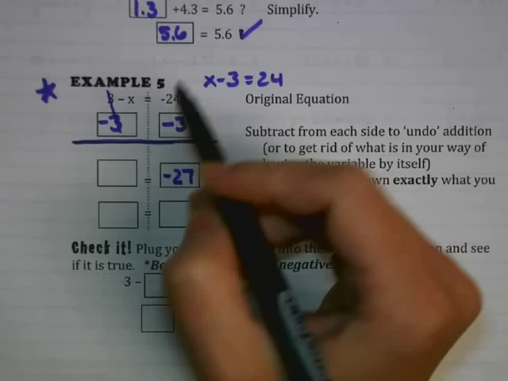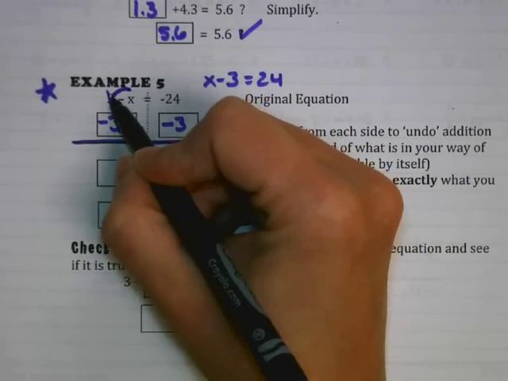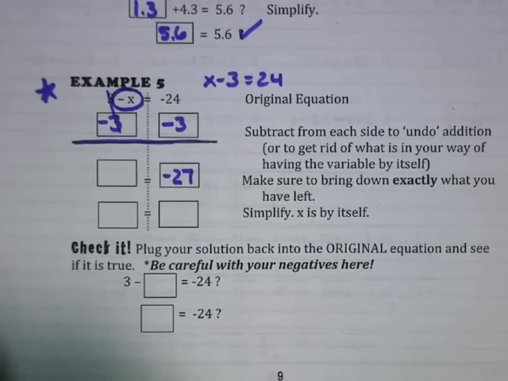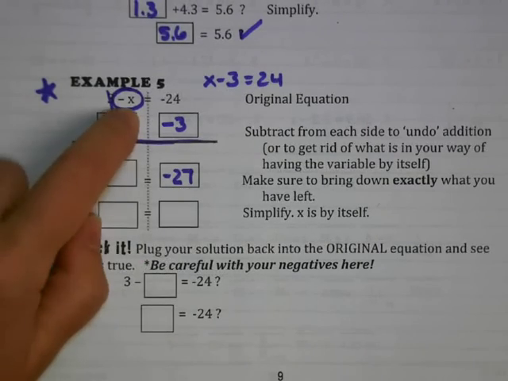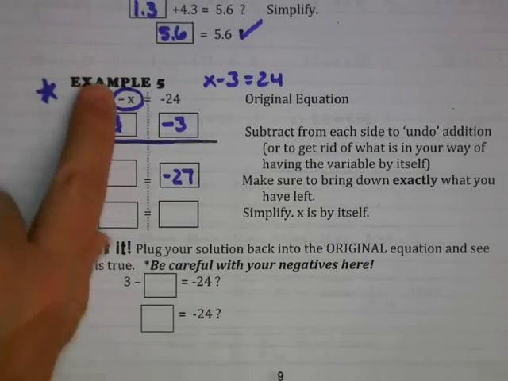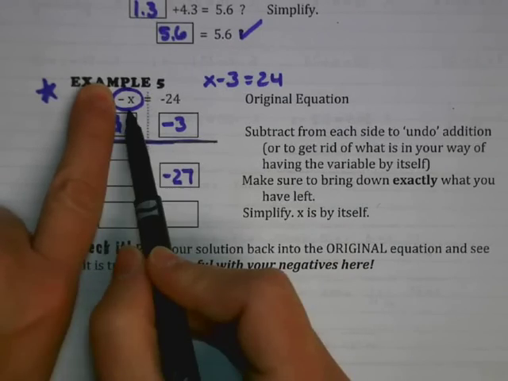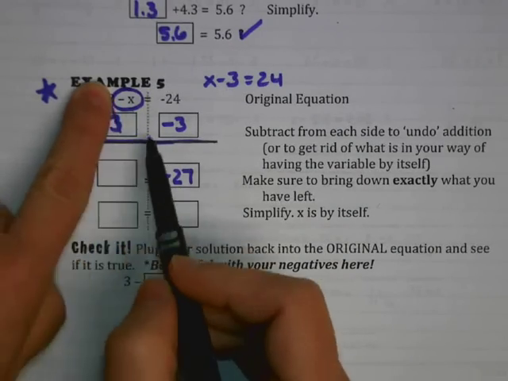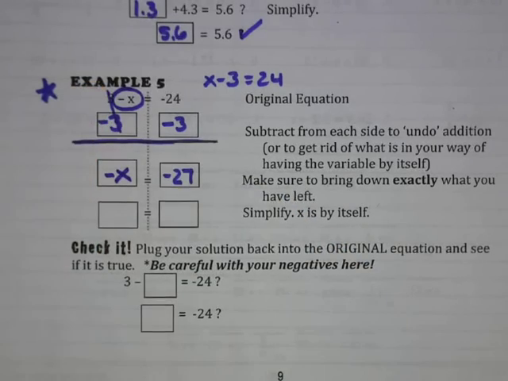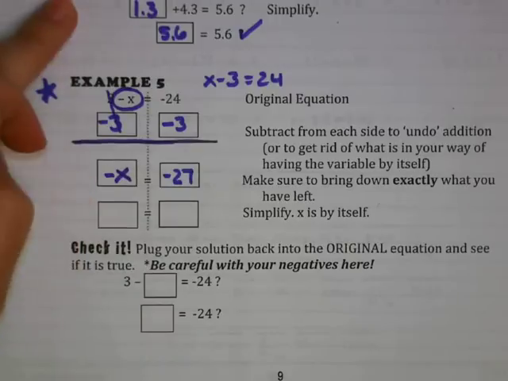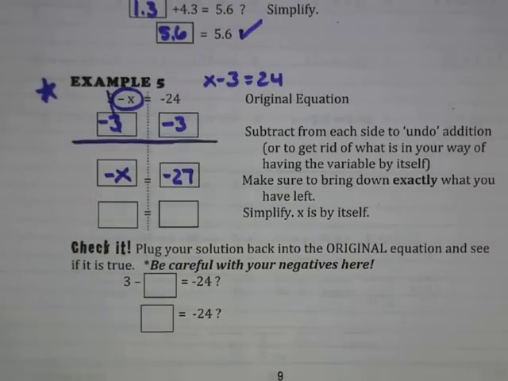On the left, here is where you have to be super careful because we got rid of the 3, but what's left? It used to be a minus x, right? But when you take something out in front of it and there's nothing there anymore, what is it now? It's really a negative x. That whole thing comes down and we get a negative x. And now we have something that's really similar to the situation we had up here above in example 4.